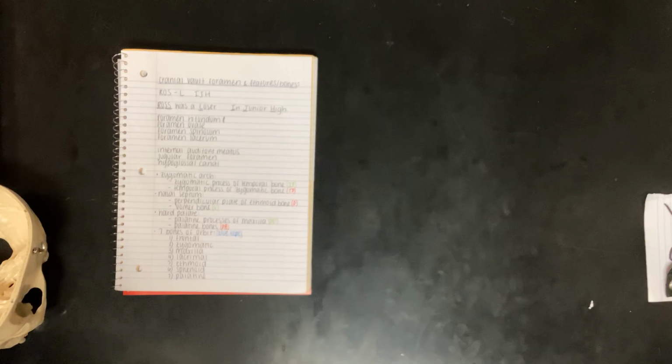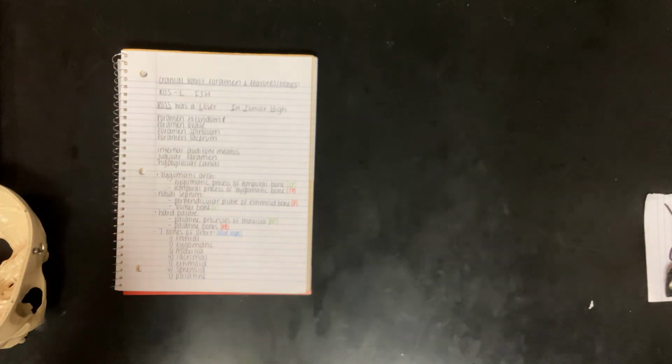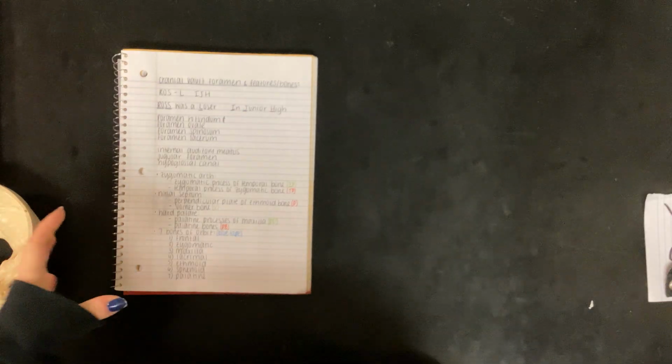So the 7 bones that make up the orbit are the frontal bone, zygomatic bone, maxilla, lacrimal, ethmoid, sphenoid, and palatine. I hope this was helpful.